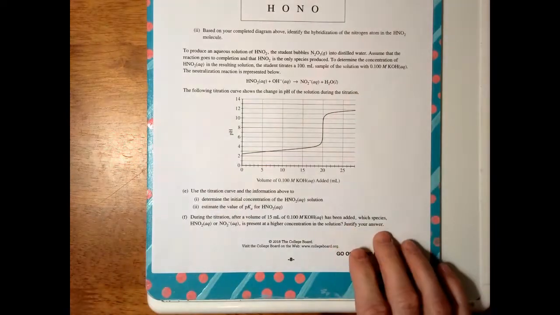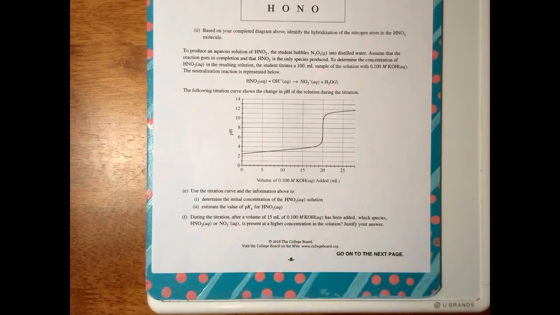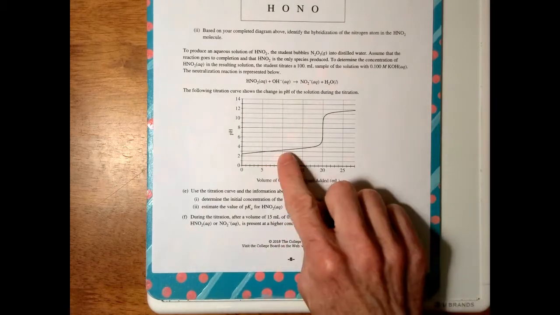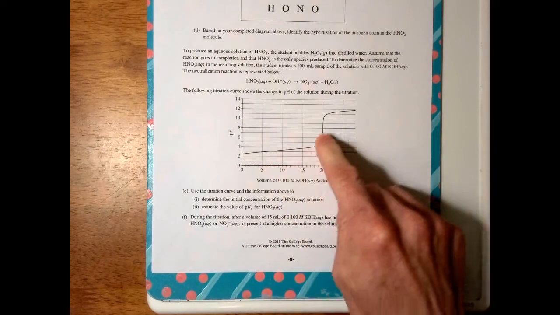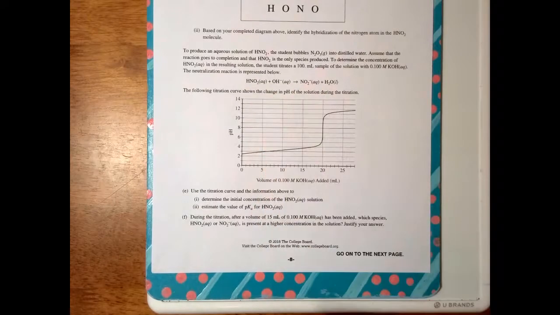We are supposed to justify our answer. So our answer is NO2 minus is present at a higher concentration because at 15 milliliters, we are past halfway to the equivalence point, so we will have more product conjugate base than reactant HNO2 left over. And that was worth 1 point as well to finish out this problem.